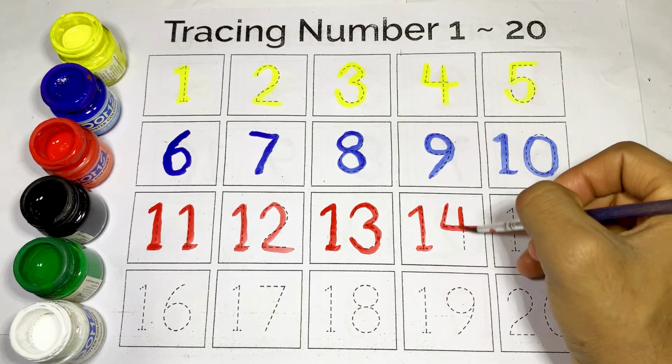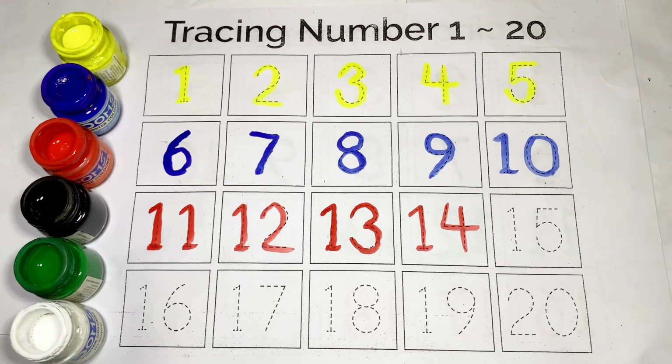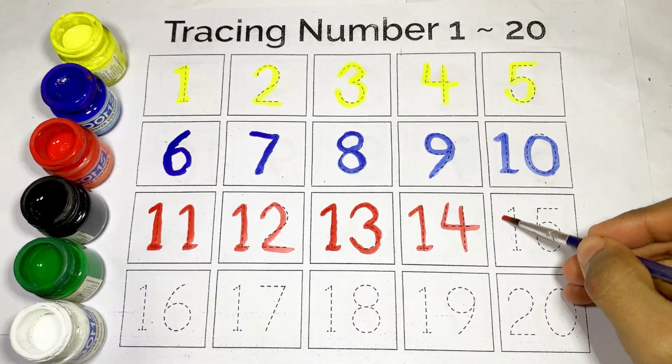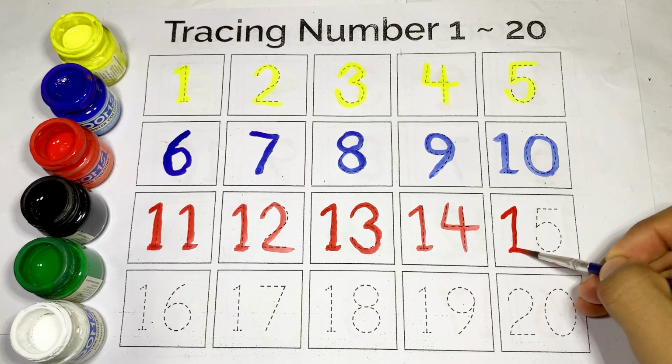The number 14. Kids, next is 15. The number 15. And again use red color.